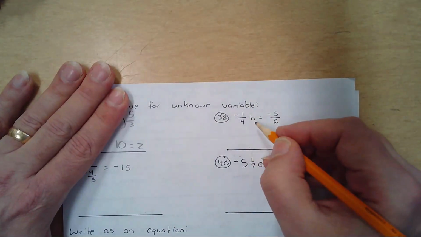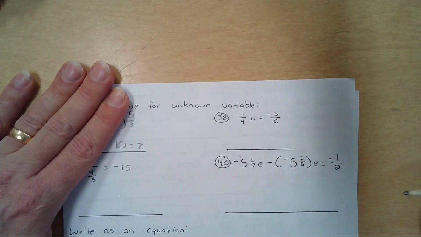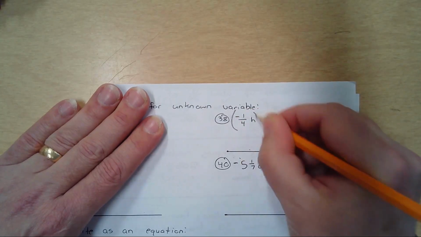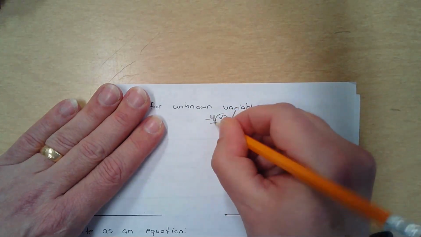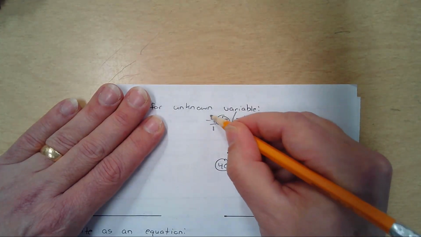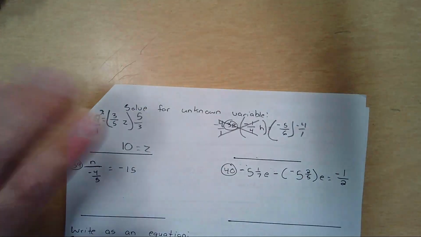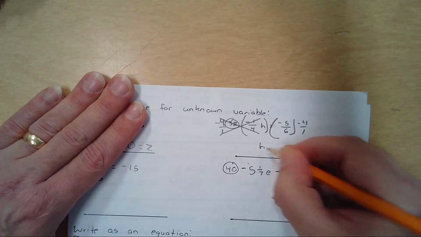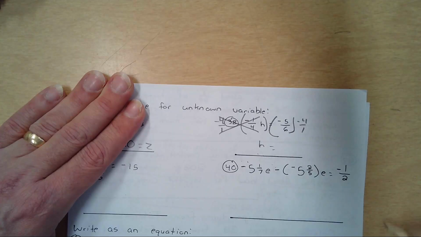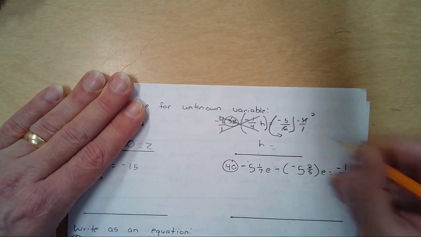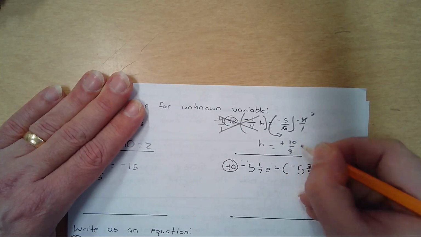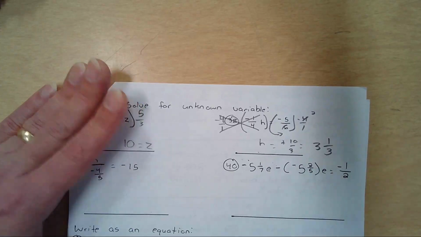What am I doing to h? Multiplying by negative 1/4. How do I undo that? Divide by negative 1/4, or multiply by the reciprocal, negative 4 over 1. Because again, these just all cross each other out here. When you cross simplify, you're just left with 1. 2 negatives make a positive. Same deal over here. 2 negatives make a positive. 10/3, negative 10/3, or positive 10/3, or 3 1/3.